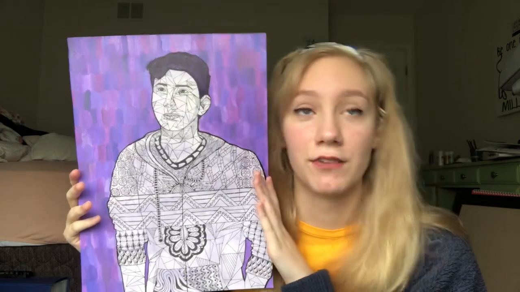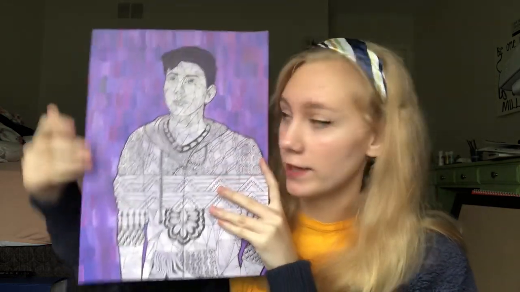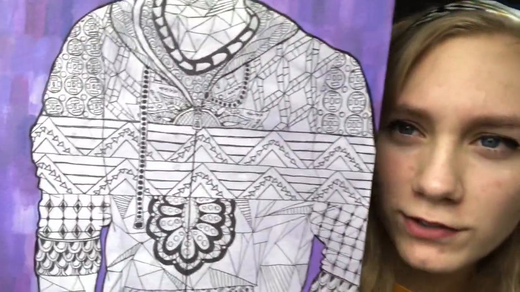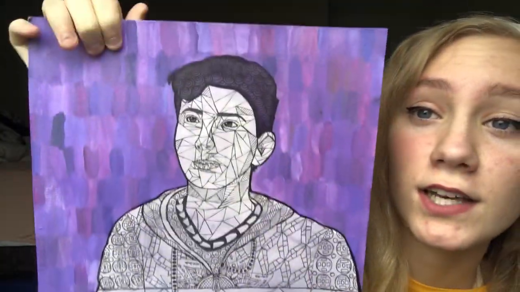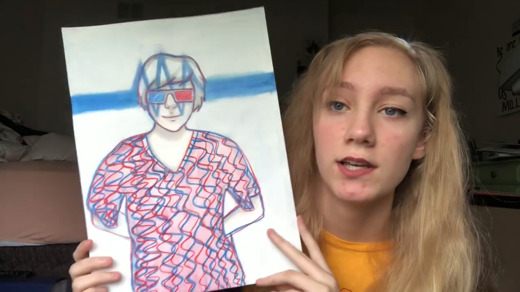I think what I said for the process of this one was that I wanted to do the Zentangling, and I don't know how much of the details you can see, but the Zentangling was to show that his randomness and his complexities are what make him the most interesting to me. This one, I was trying to get the guys done first because I think there's only 3 and I am just not as good at drawing guys as I am at drawing girls.